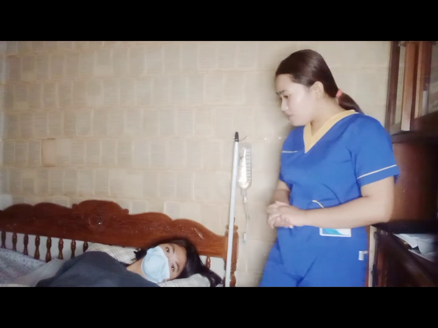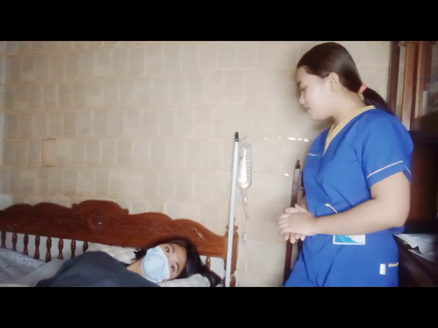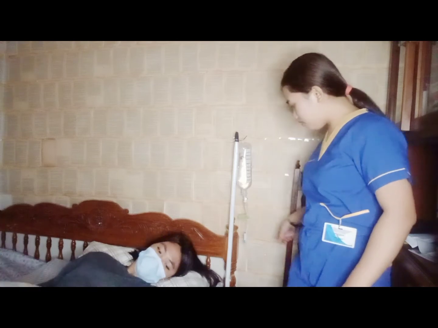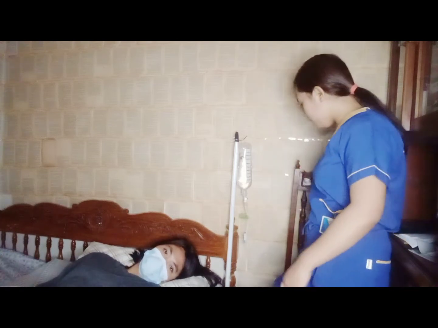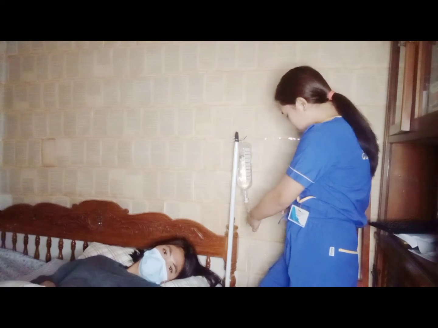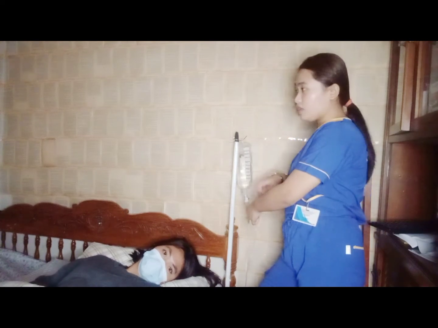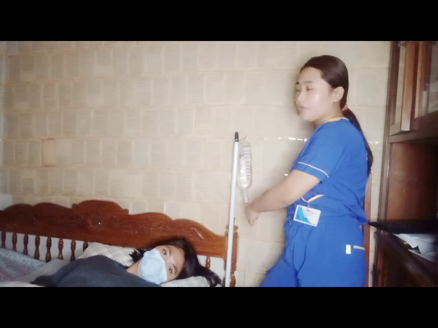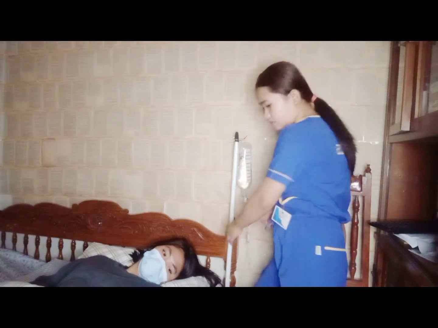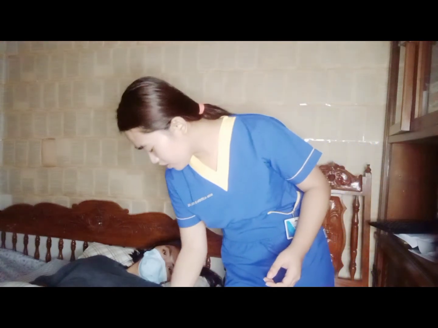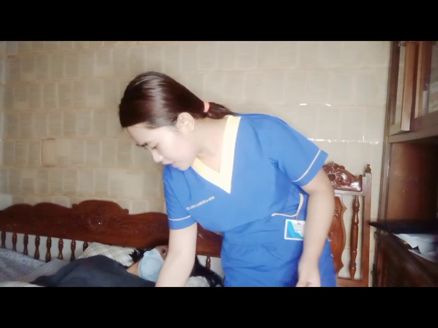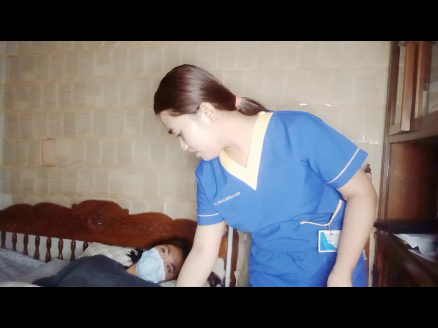So, kamusta ma'am? Kamusta po ang kalagayan ninyo? May masakit ka po bang nararamdaman dyan? Wala naman po, ma'am. Okay, check ko lang po yung flow rate. Okay, so we need to adjust the clamp until we achieve the ordered flow rate of the solution. So, check ko nga po yung kamay ninyo, ma'am. Wala naman po kayong nararamdamang masakit dyan? Wala naman po. Okay, good.